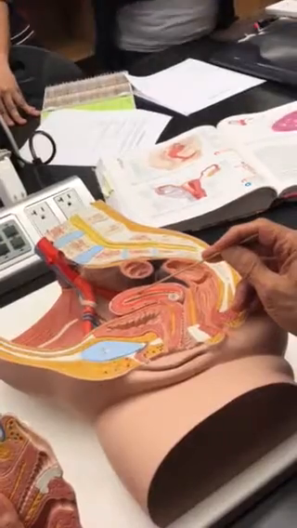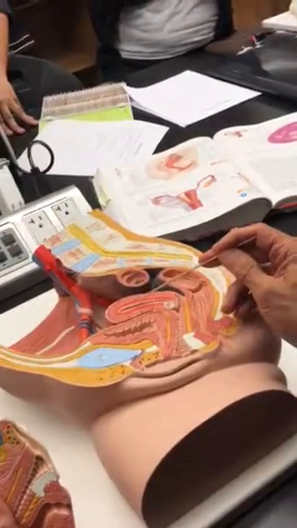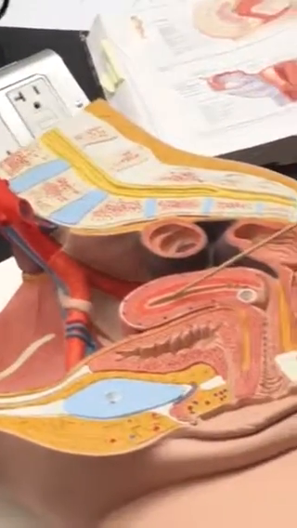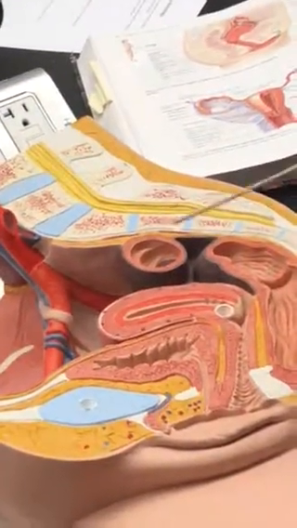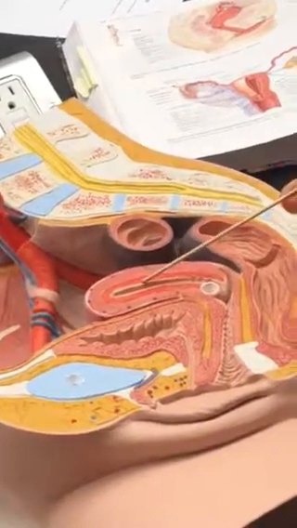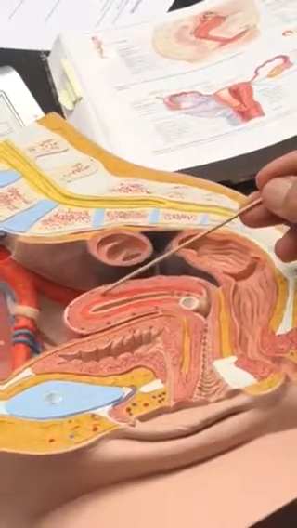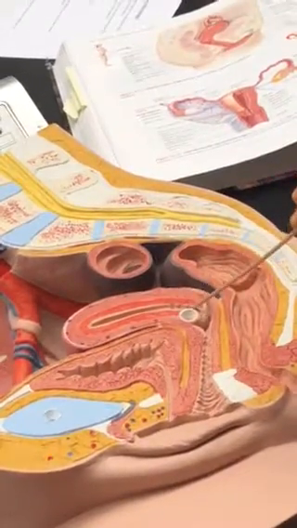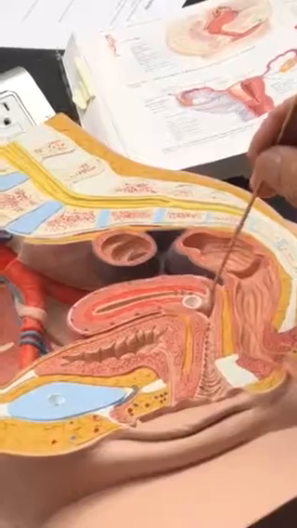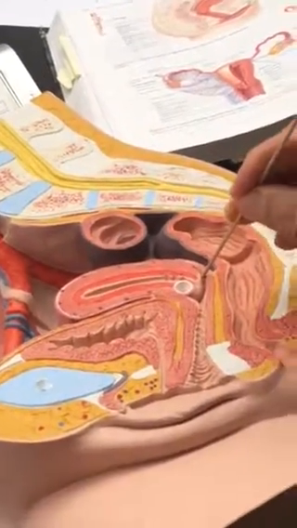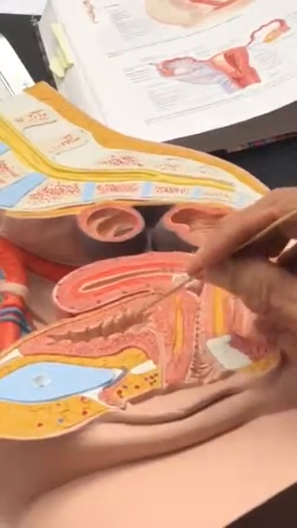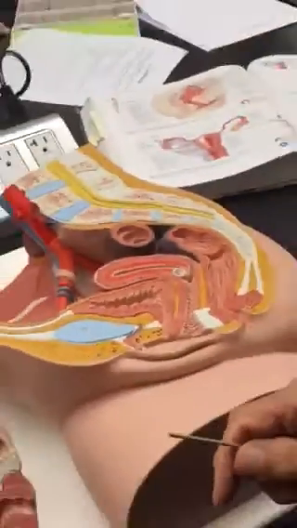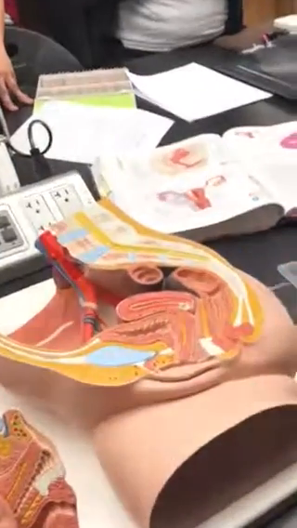Remember, the endometrium has two layers, the basilar layer and the functional layer. The functional layer goes through the process of shedding every month and rebuilding again. What is this? Myometrium. Cervix. Posterior fornix. Fornix, very good. And what do you call this fold? Okay. Oh, you're good. Yeah, you know this stuff.